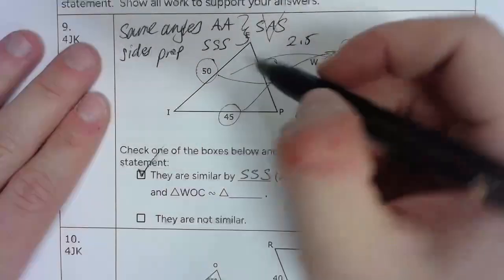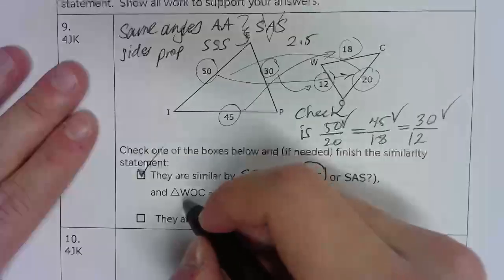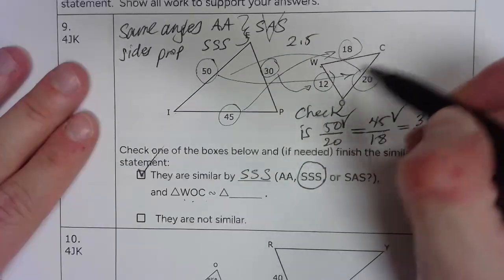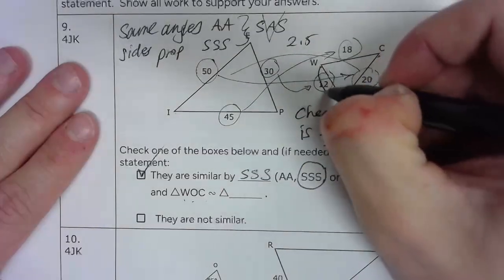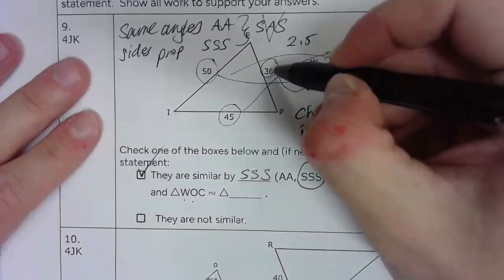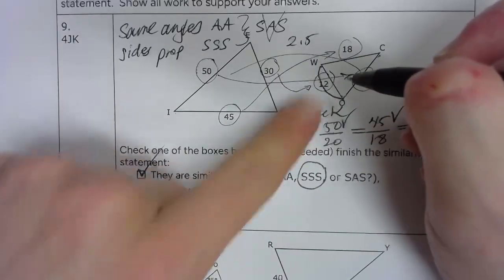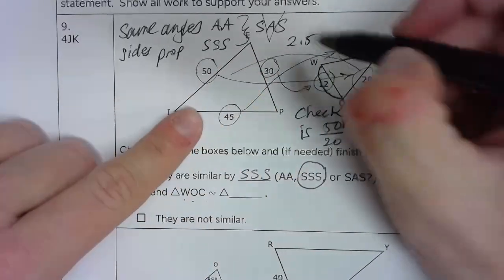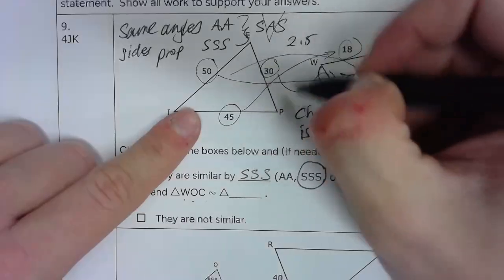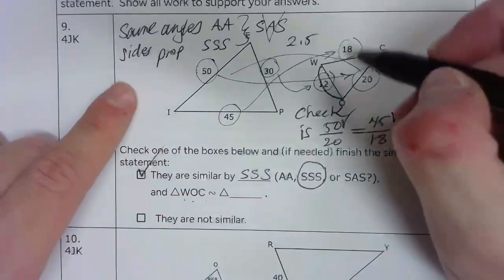And we see that if you're looking at these letters here, W-O-C. So W-O is the shortest part, okay? And you can kind of cheat a little bit if you use these arrows, right? I can see that W-O is going to go with P and E. I don't know in what order yet, okay?